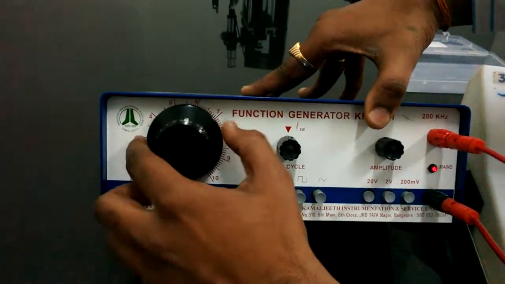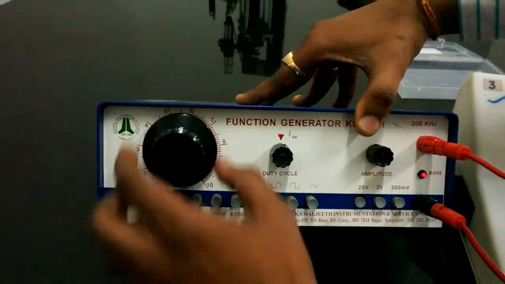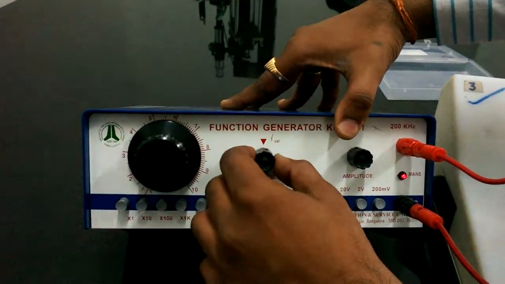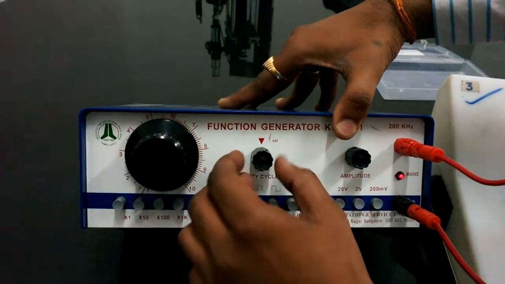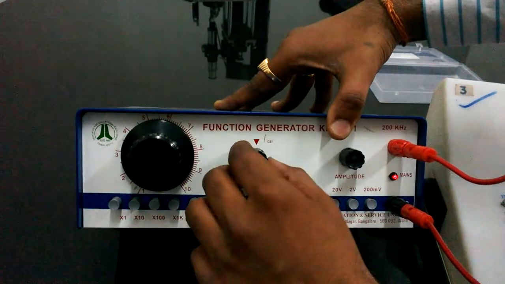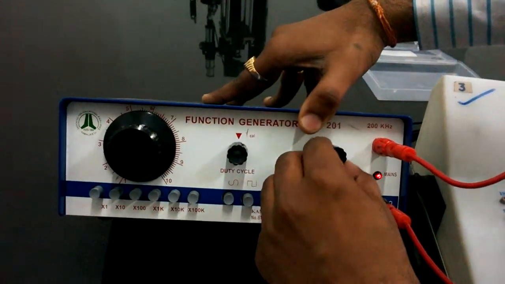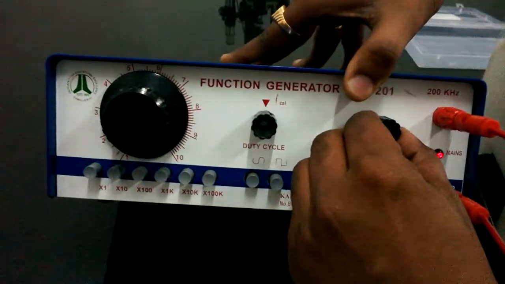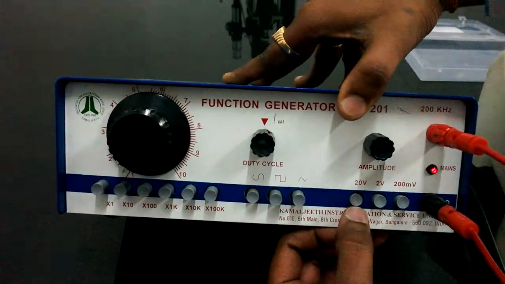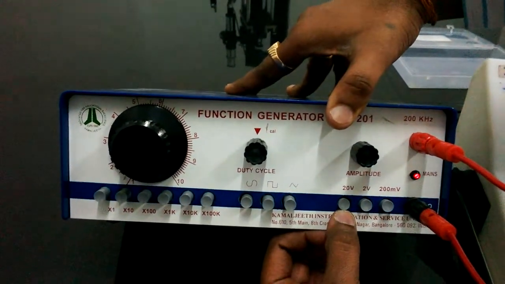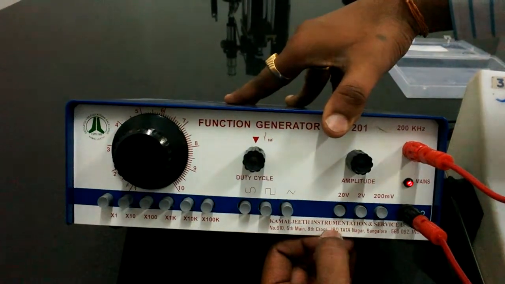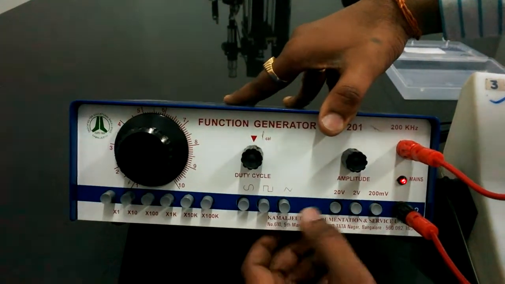So if you keep at 2 times 100, that's 200. This is the frequency, this is the duty cycle. Next, this is the amplitude. We need to keep the amplitude constant, and we are giving 20 volts to get the exact frequency of this LCR circuit.